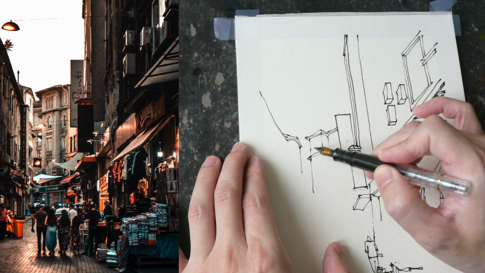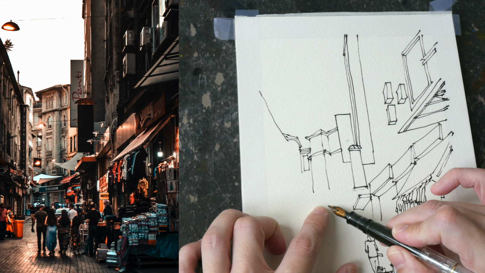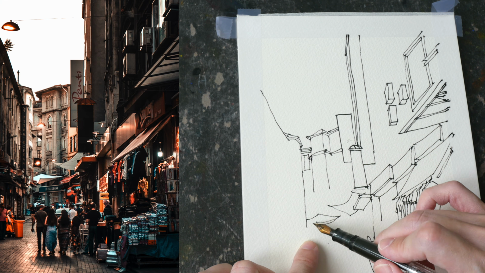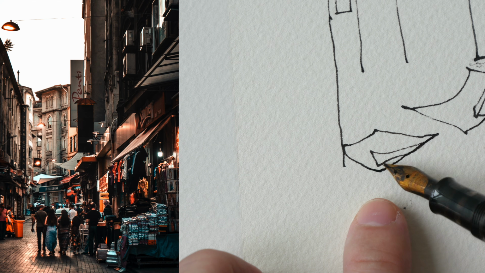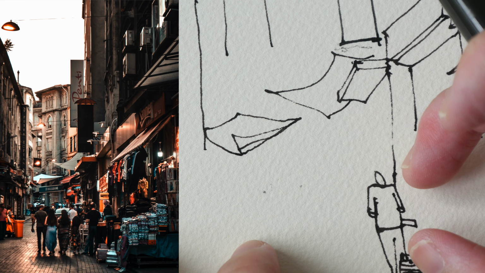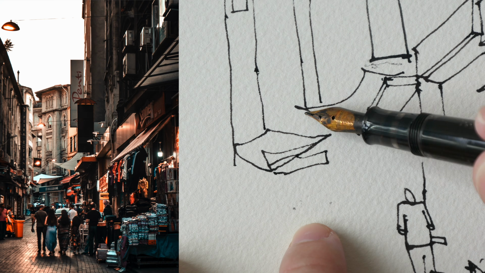Even though this is a single point perspective scene, the buildings on the left side actually have a slightly different vanishing point. So when drawing, you have to find that second vanishing point as well.